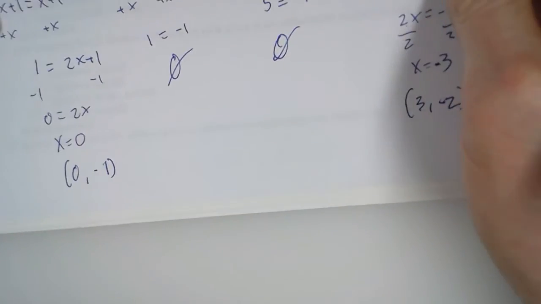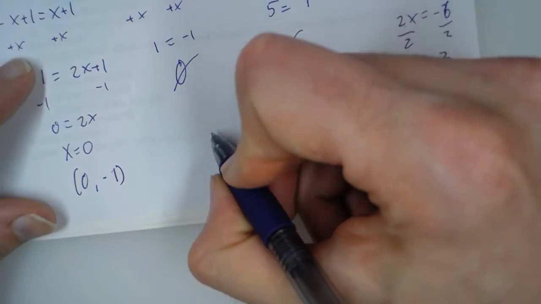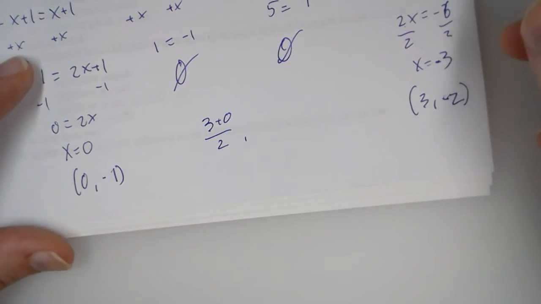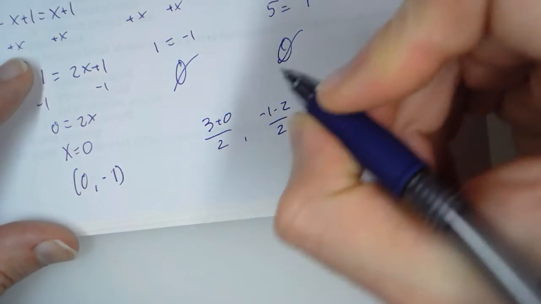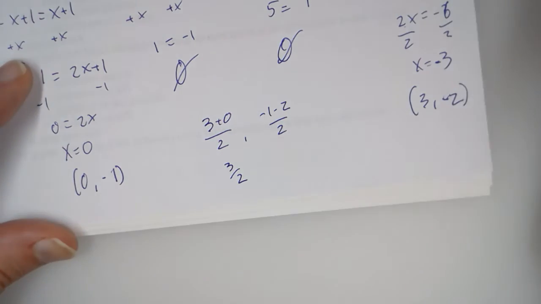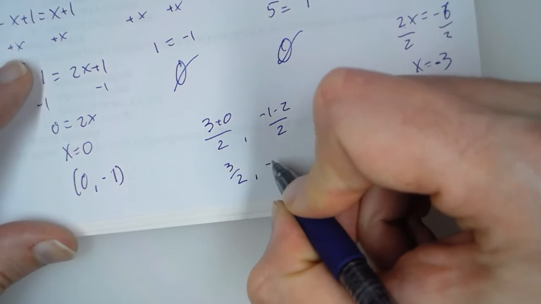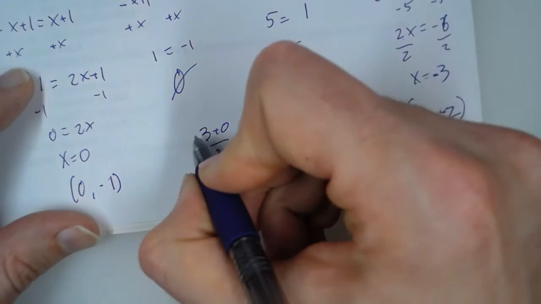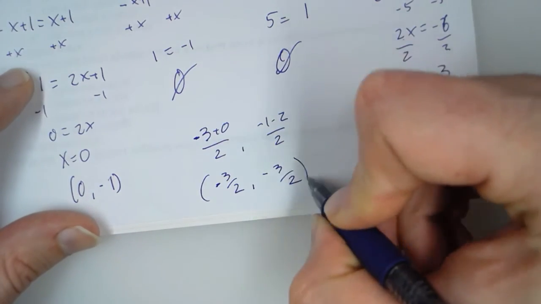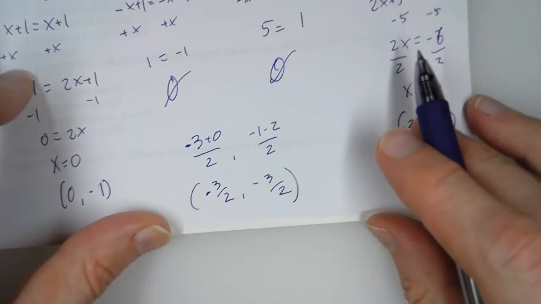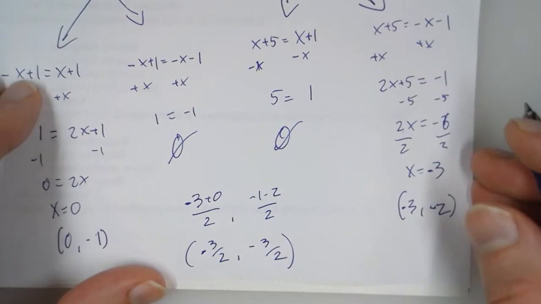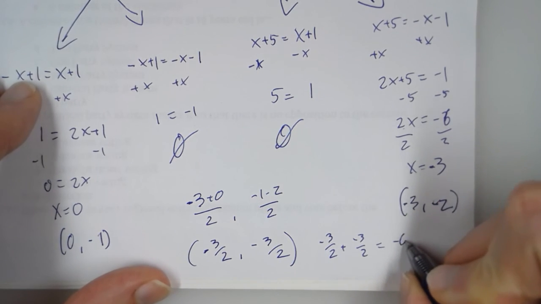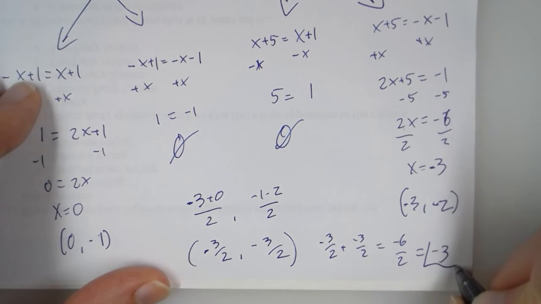So now we have to find the midpoint between these two. I take the x values, negative 3 plus 0, divide by 2, and do the same for the y's: negative 1 minus 2 over 2. So I have negative 3 halves, comma, negative 3 halves. That is my midpoint. So we have to add these two together. We take negative 3 halves plus negative 3 halves, and we get negative 6 halves, which is negative 3. There's our answer, and we're done.